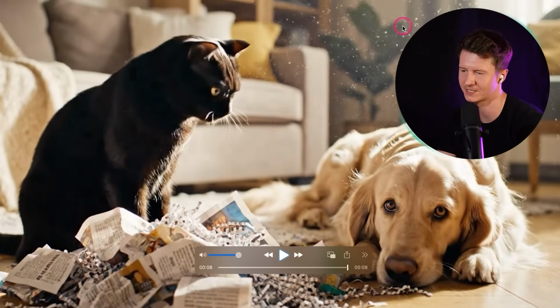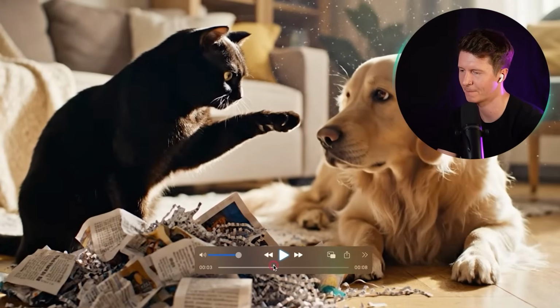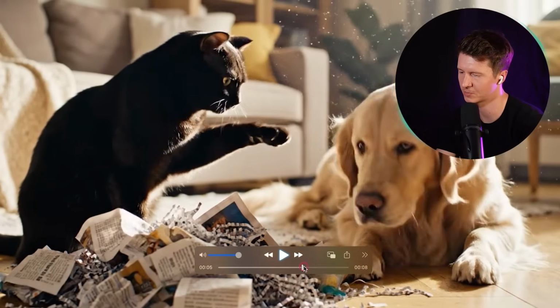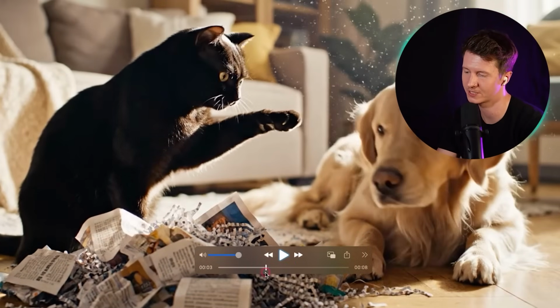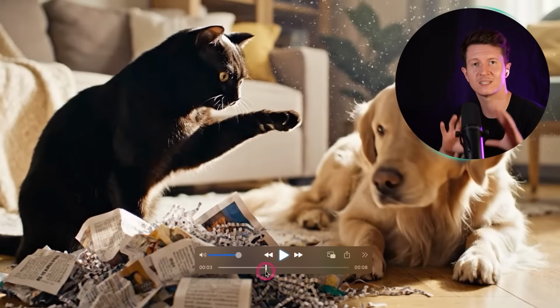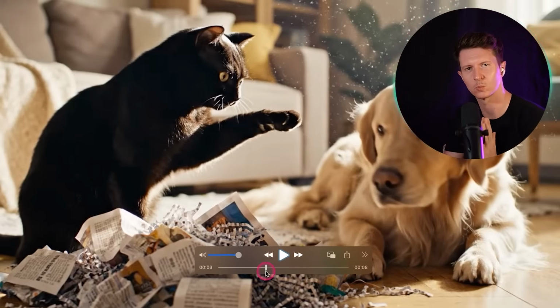Now we get some nice dust here, but I would say that there is a lack of matching the sound effects to the visuals, which is a little bit disappointing, and it doesn't quite convey the concept that we had as strongly. So for this, although aesthetically it is more accurate and engaging, I would say in terms of adhering to the prompt, Sora 2 has won this round.